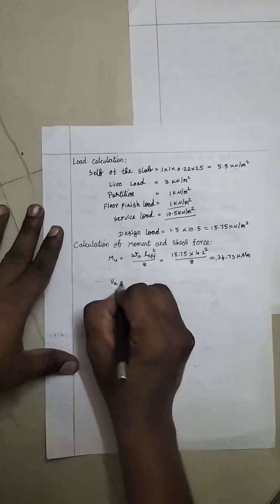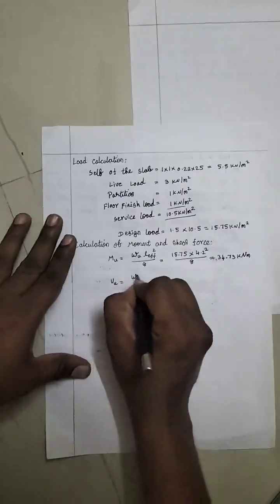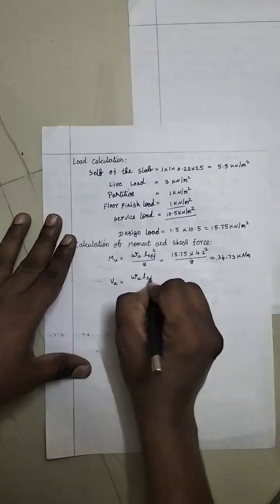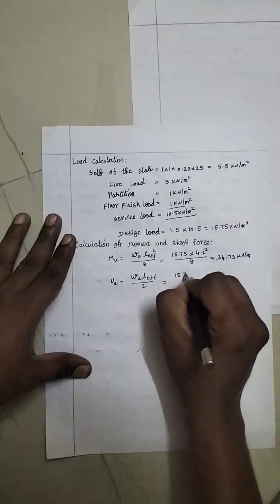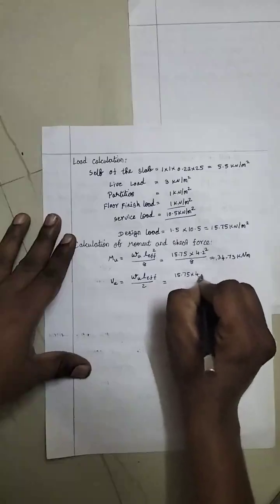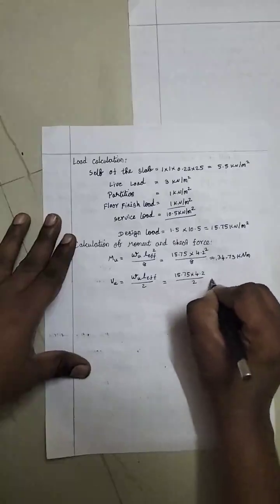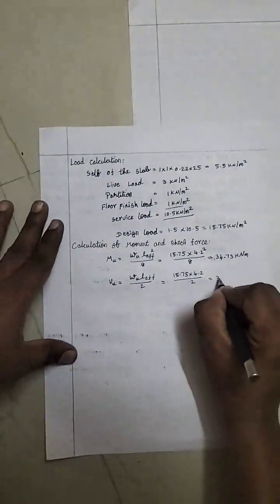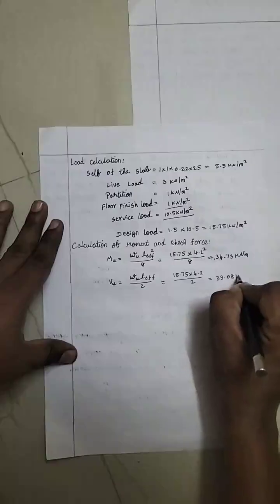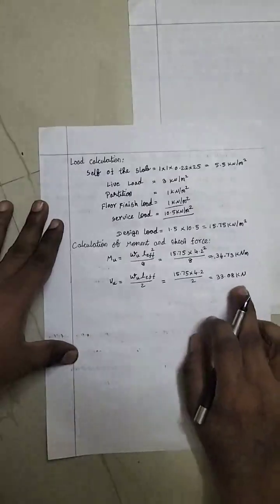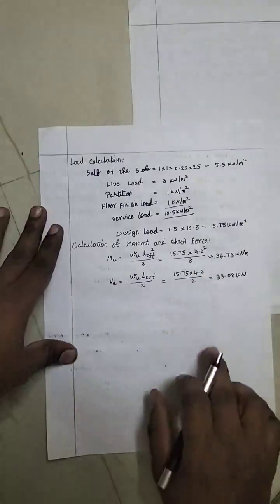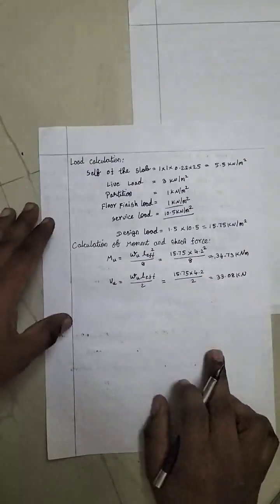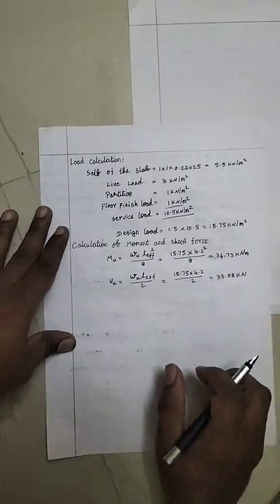Next, shear force. Since it is a simply supported slab, the shear force formula will be Wu L effective divided by 2. So here 15.75 into 4.2 divided by 2. The answer which we are getting is 33.08 kilonewton, because it is a force, so the unit will be kilonewton. Here it is a moment, so for moment the formula is load into perpendicular distance. So the unit is kilonewton meter.